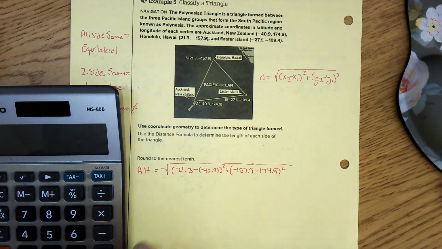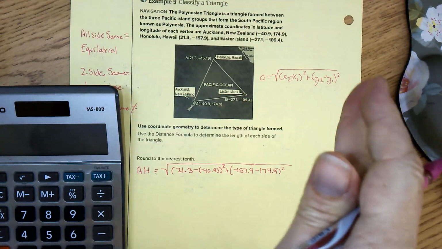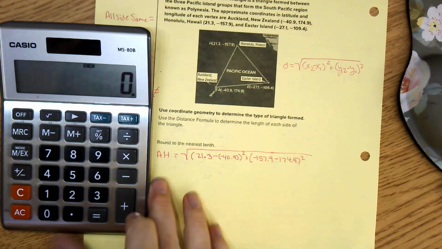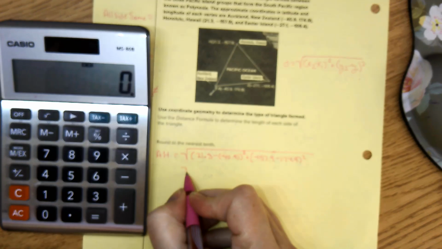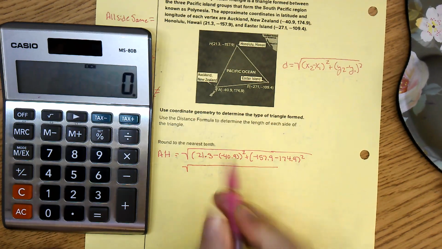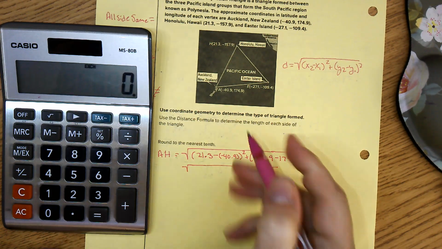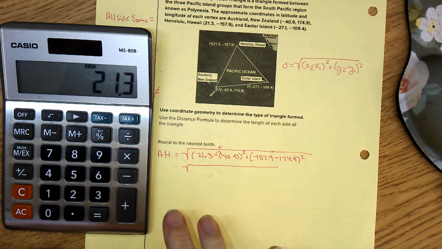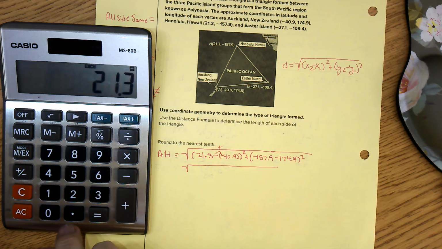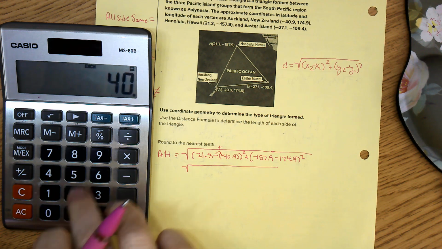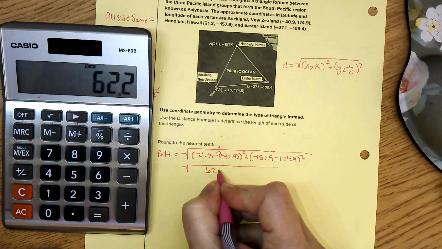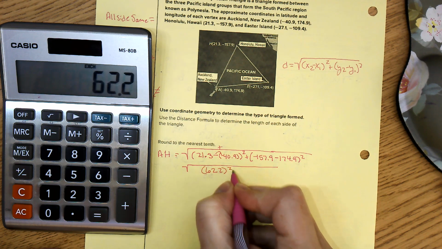Remember, we're rounding to the nearest tenth, which is one place to the right of the decimal. With my handy dandy calculator, negative times a negative is a positive: 21.3 plus 40.9 equals 62.2, squared.